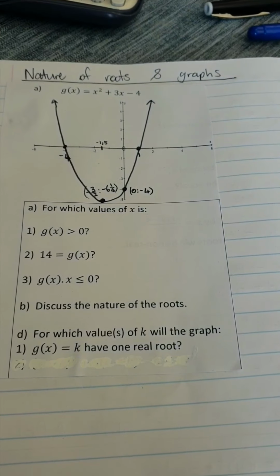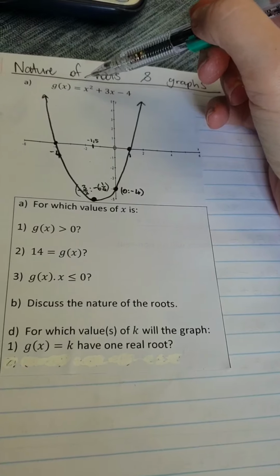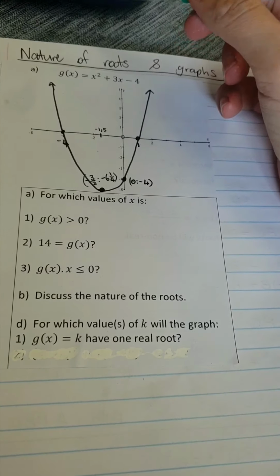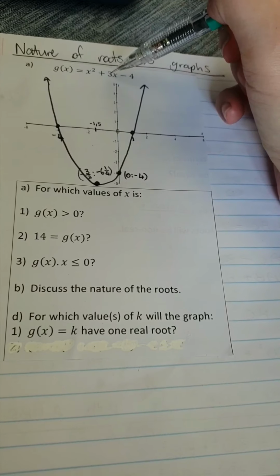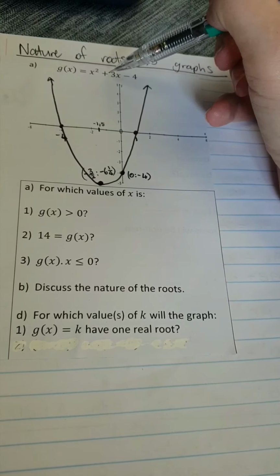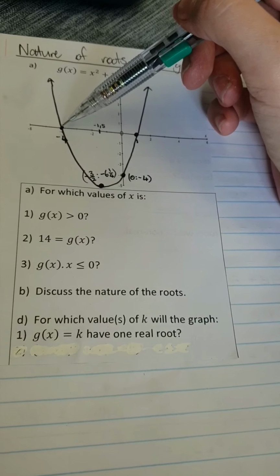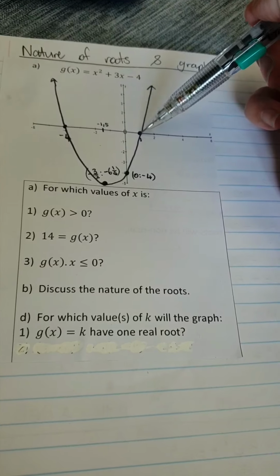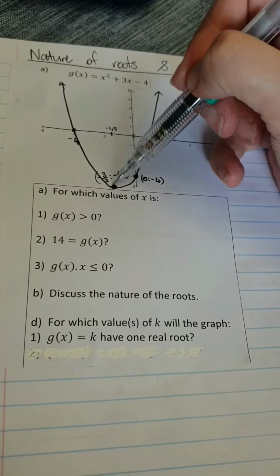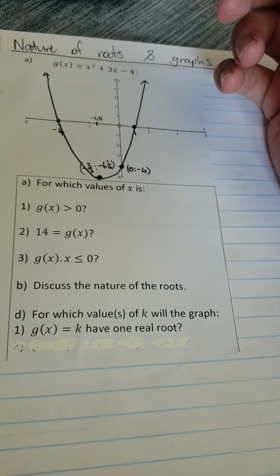Our grade 11s, we're going to do nature of roots and graphs today. This is what I did the last day of the term, and I'm just going to quickly explain it again. So we have the equation g(x) = x² + 3x - 4. I sketch a graph. It has x-intercepts of -4 and 1, a y-intercept of -4, and my turning point is (-3/2; -6¼).